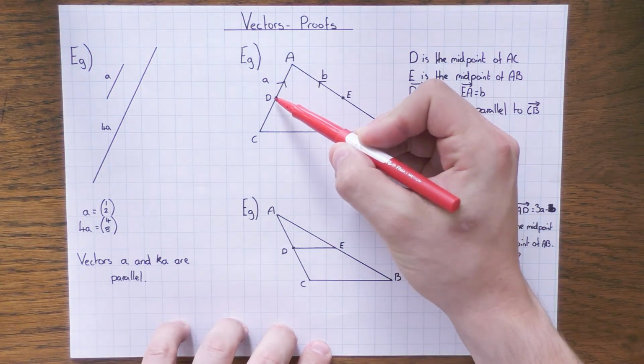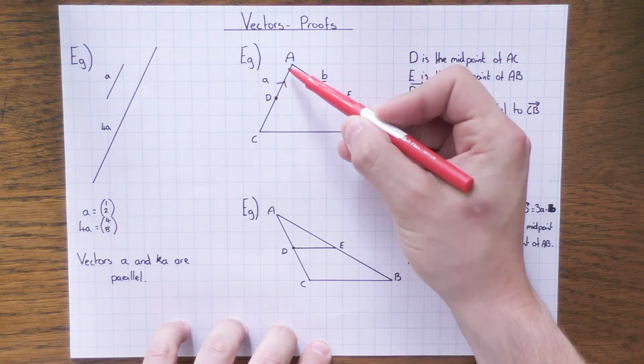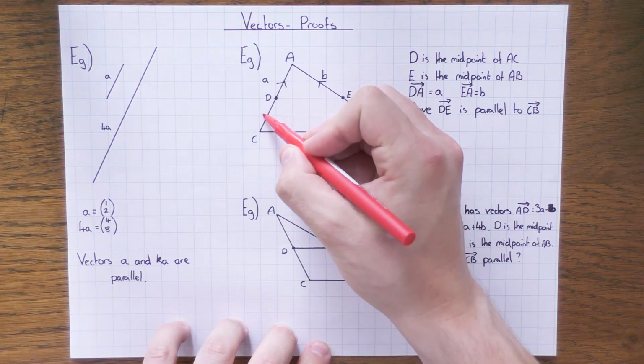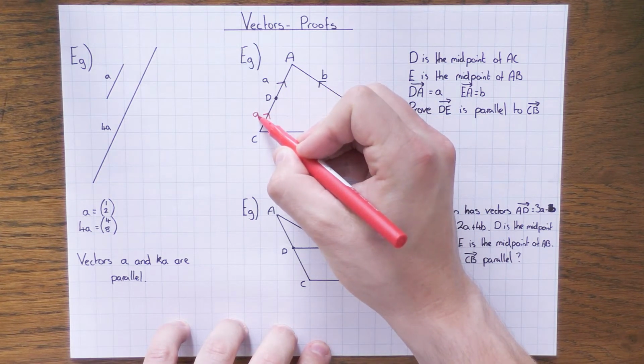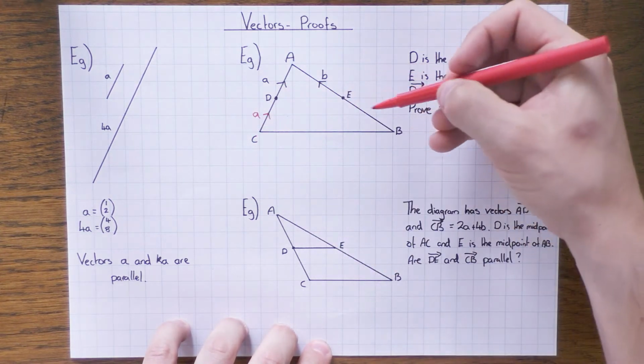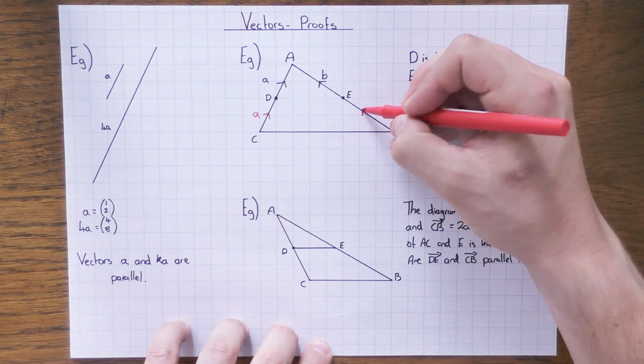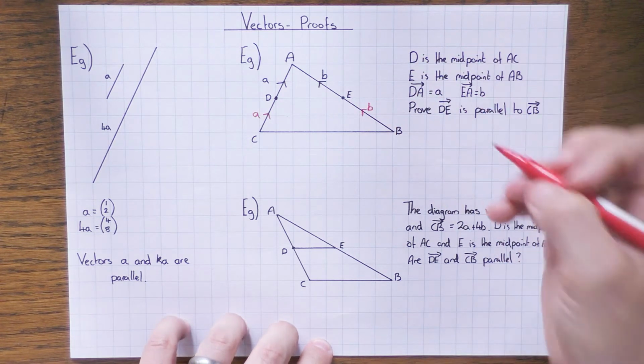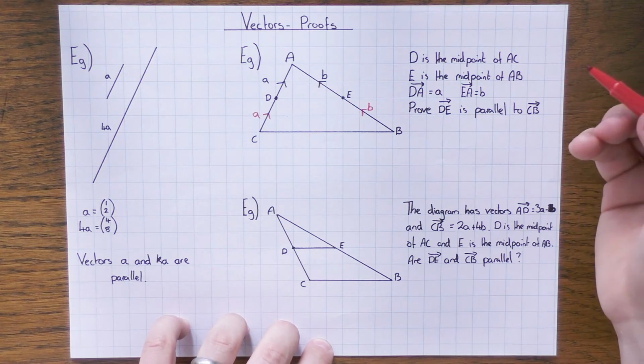Now, because D is the midpoint and we know that D to A is A, what we could also do now is say that must be A as well, from C to D. Likewise with B to E, if E is the midpoint, that must be B. So we can just add that on now as a little bit of an extra.